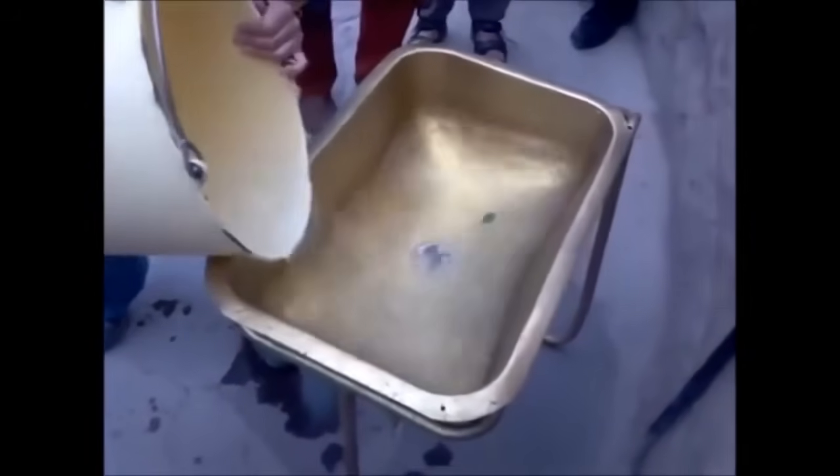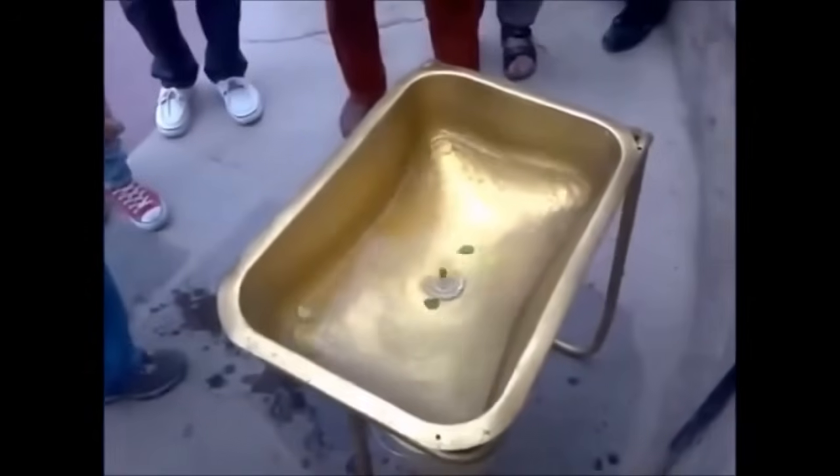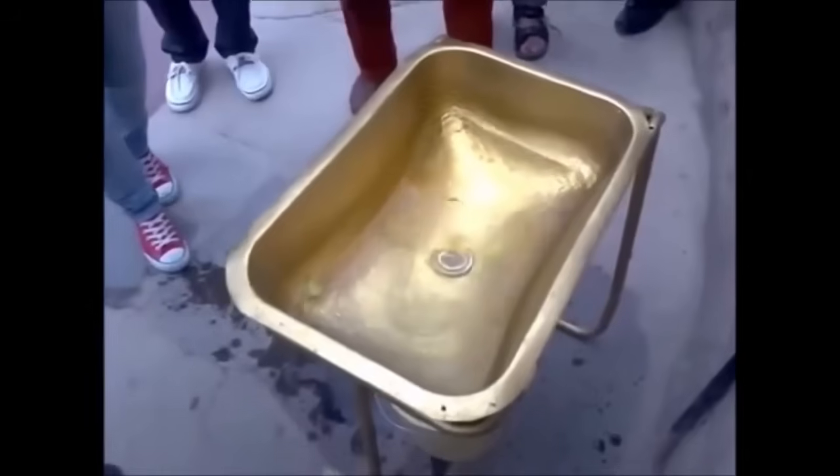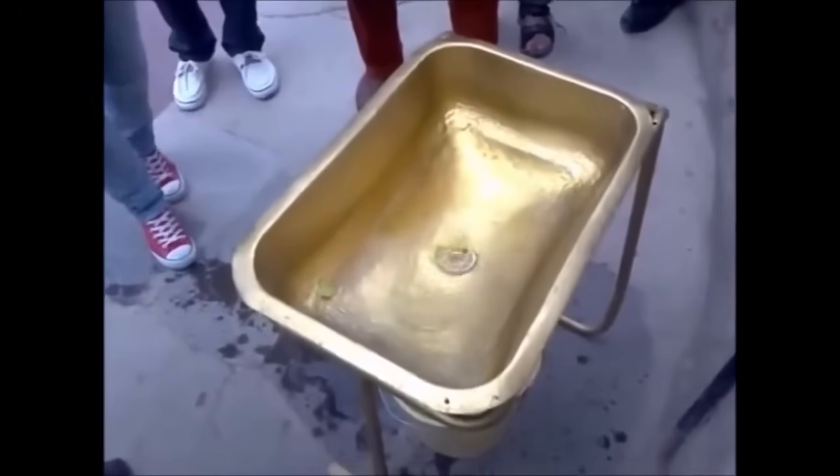This trick is easily done by pouring the water in and draining it in the same direction. This is just another excuse to keep the globe Earth model going and proves nothing.